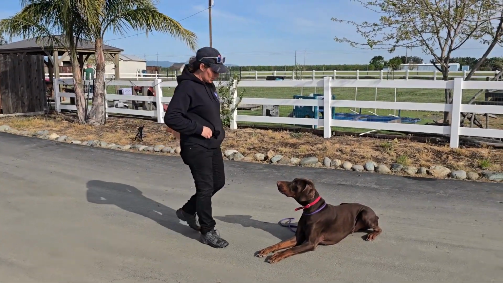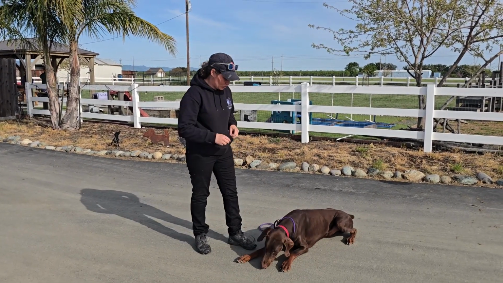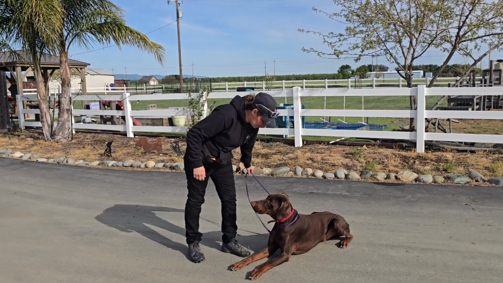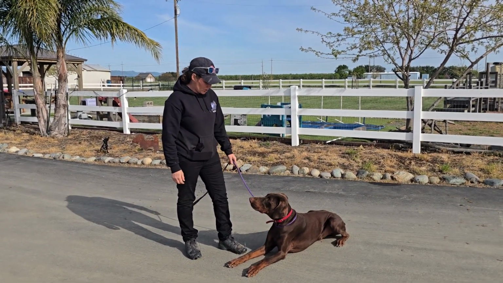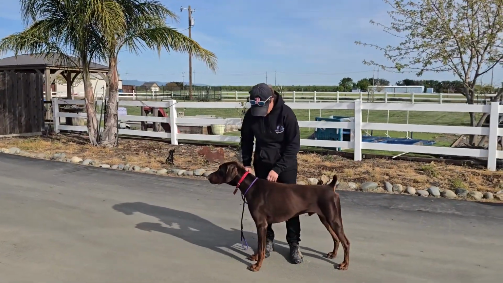Good. When I go to reward for a down, I want to bring the treat all the way to him, because if I bring the treat up here, he's going to want to sit. And same thing here. He's not allowed to get up when I pick up the leash, just when I tell him, okay, free. Now he's allowed to get up. Good job, buddy.